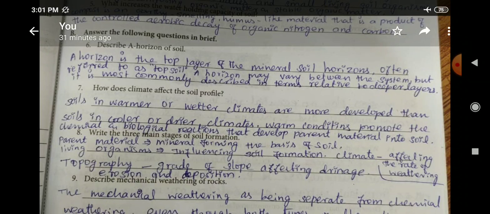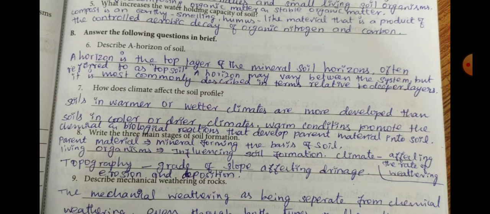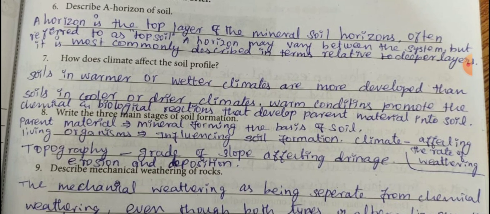Parent material, living organisms, topography. Parent material is the mineral forming the basis of soil. Next, living organisms: the living organisms influencing soil formation. Then climate, affecting the rate of weathering. Next, topography: the grade of slope affects drainage, erosion and deposition.